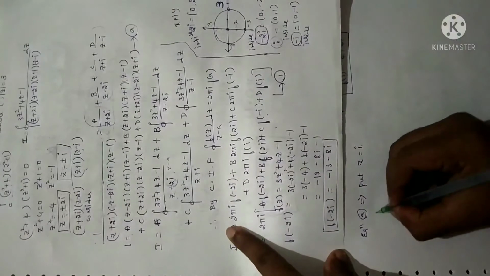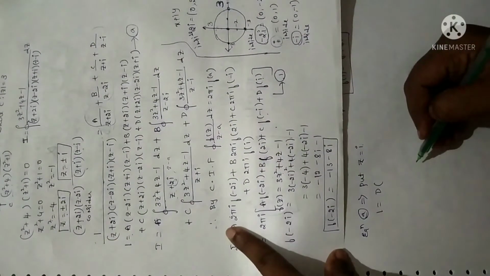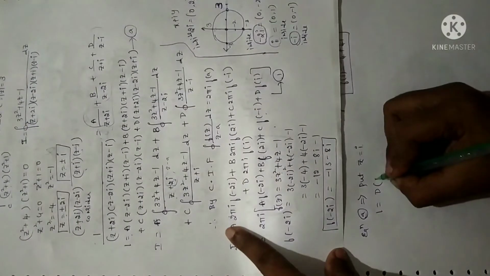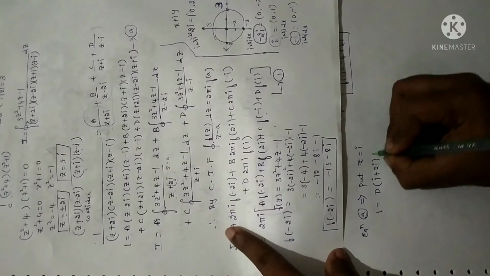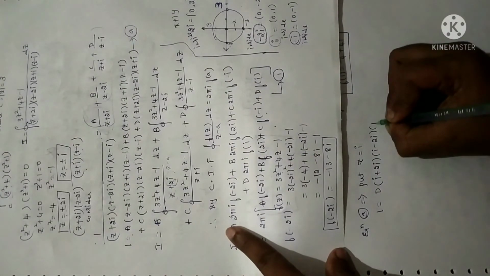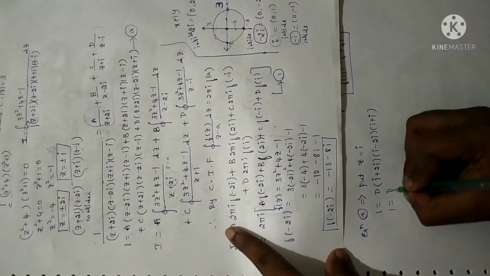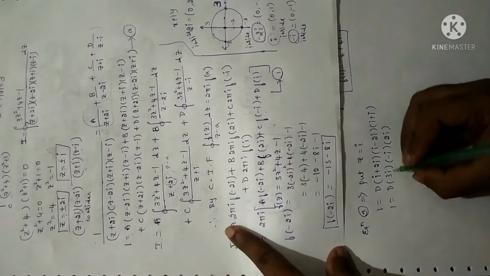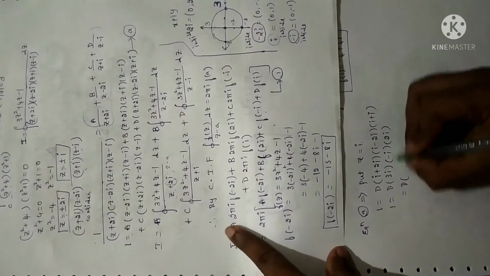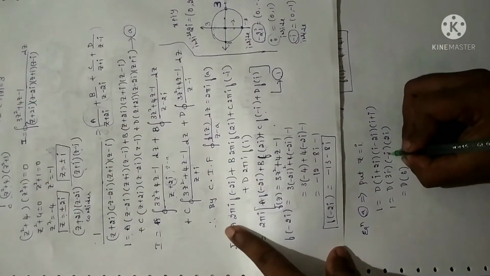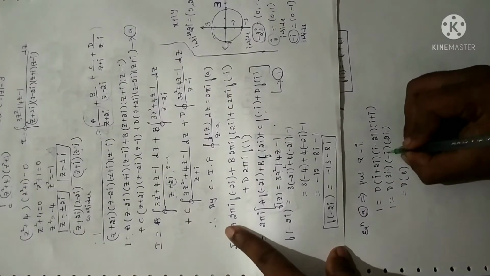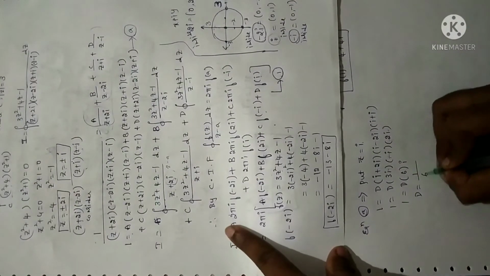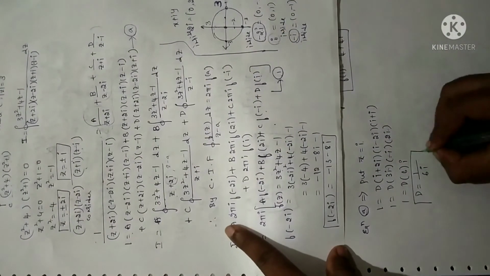So let me substitute. 1 is equal to D into, either you can solve here or else you can solve here only, it's up to you. z is equal to i, so I am going to substitute: i plus 2i, i minus 2i, into i plus i. Clear? So what are you going to get? 3i, i minus 2i is minus i, plus i is 2i. After multiplication, D into, first let me multiply the constants, 3 times 2 is 6. Next i into i is i square, and i square is minus 1. Minus into minus is plus 1, plus 1 into i. So what is the D value? 1 divided by 6i. Clear? So I have obtained the D value.